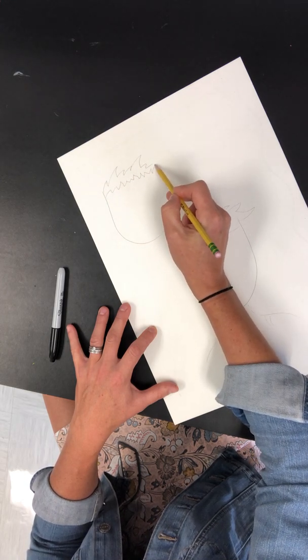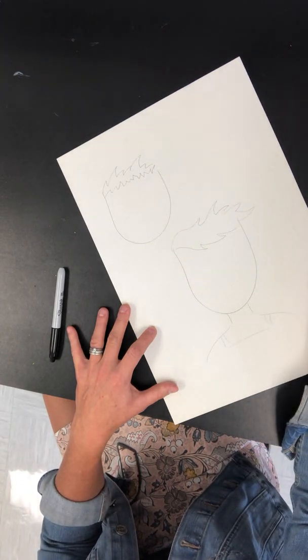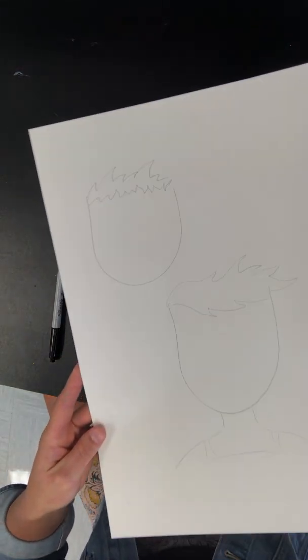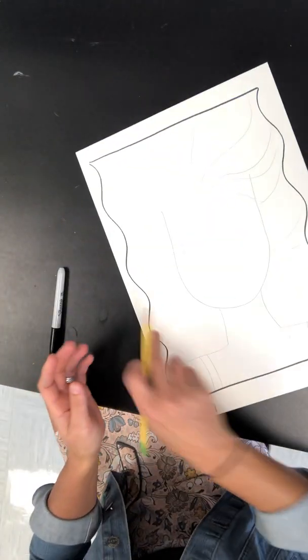You could just do some zigzag kind of lines to show that. Hopefully you can see that. I'll hold it up. All right, so I'm going to continue here.